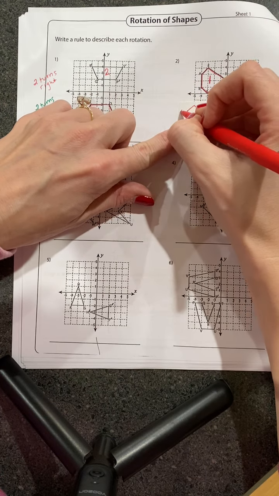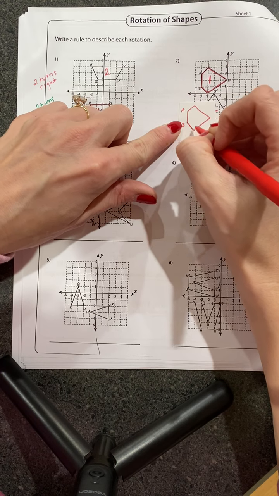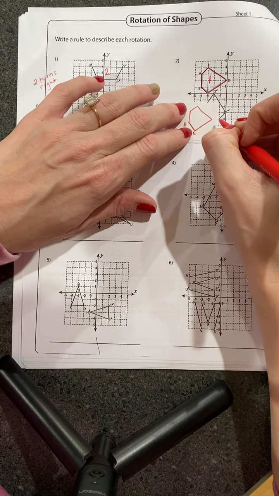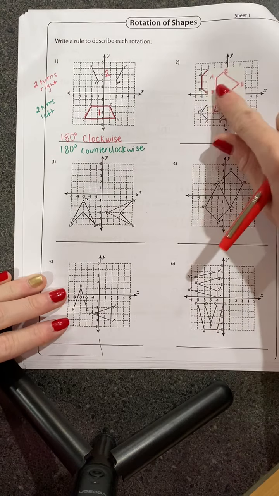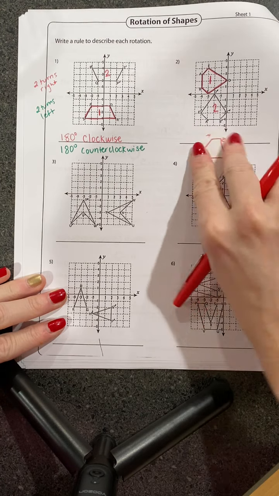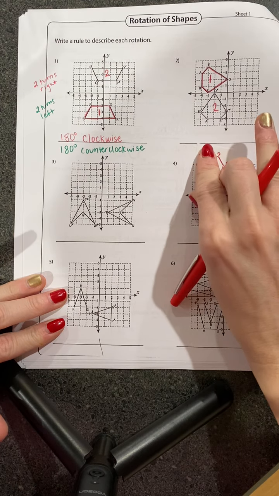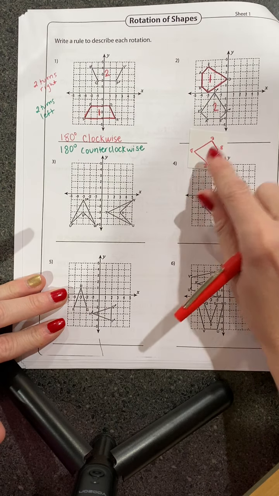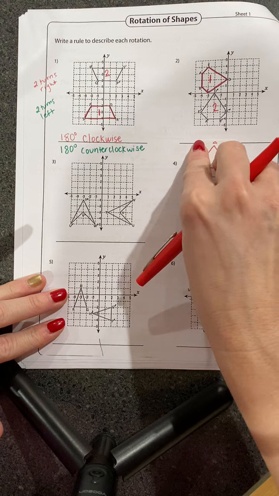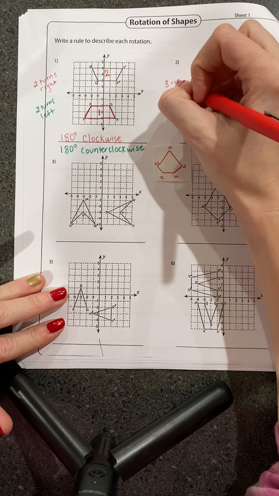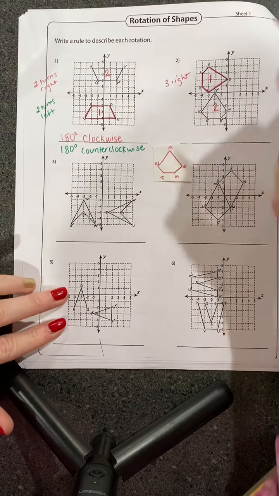With our letters A, B, C, D, E. And let's try to go to the right first. So if I start here and I turn it once to the right, does it match up? Nope. Twice to the right. Does it match up? Nope. 3 times to the right, and it finally matches up. So 3 turns to the right.